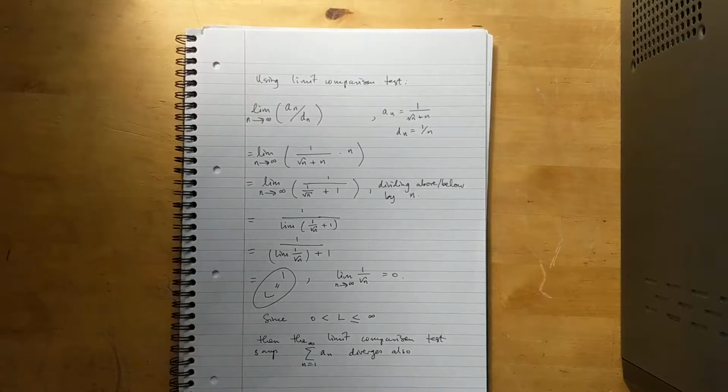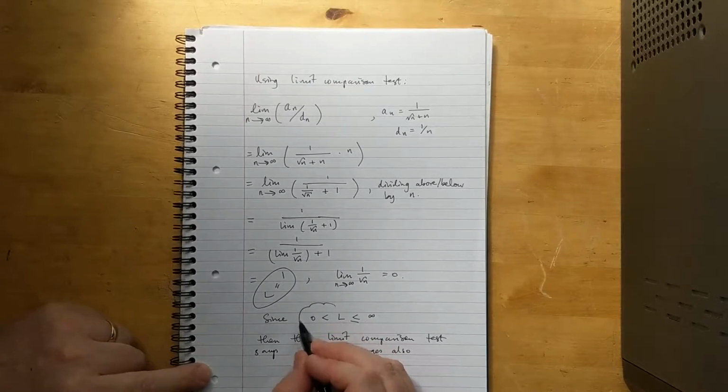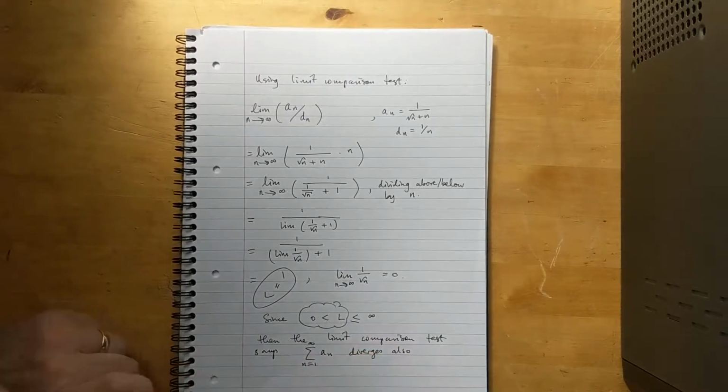To draw the divergent conclusion using the limit comparison test, it's important that the limit comes out as being strictly bigger than 0. But that's the case here.